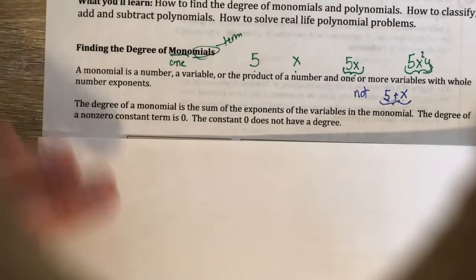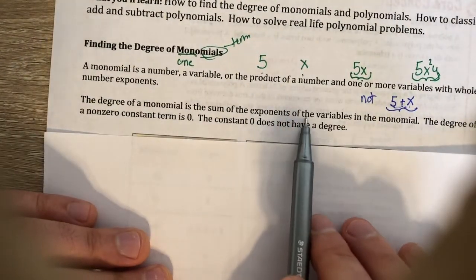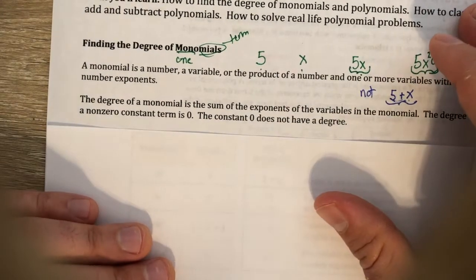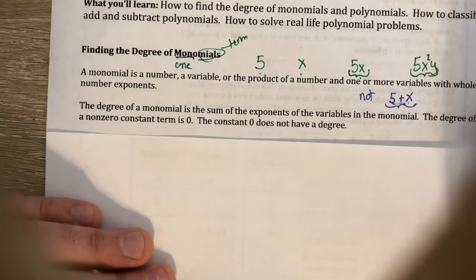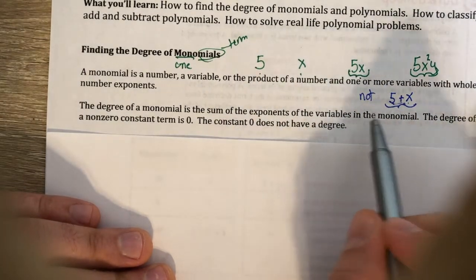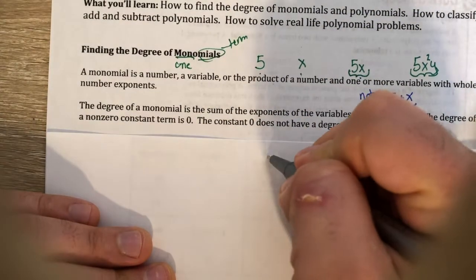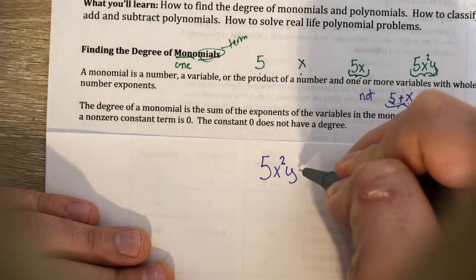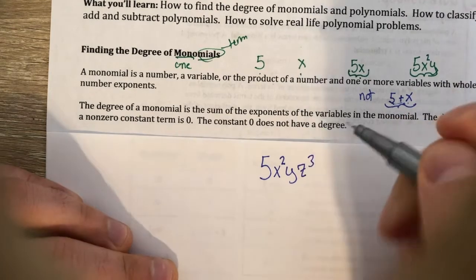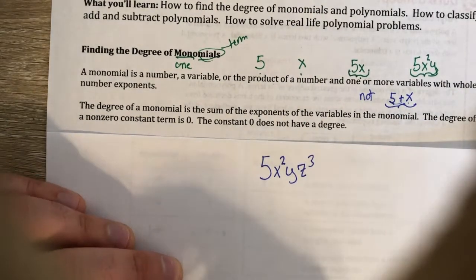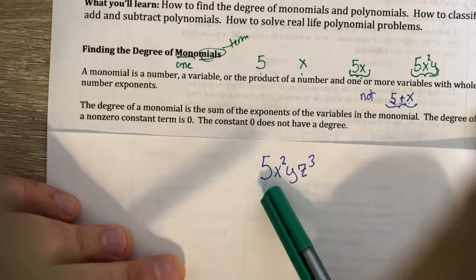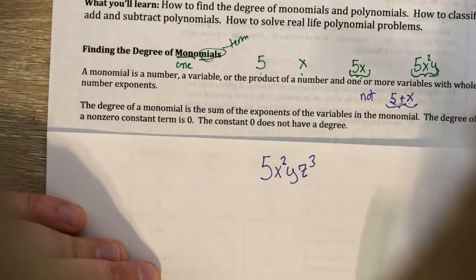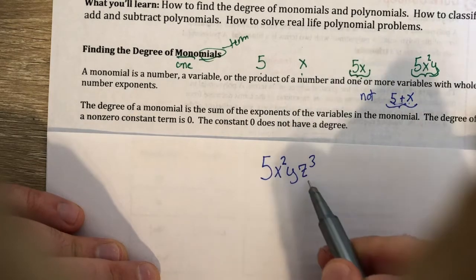The degree of a monomial is the sum of the exponents of the variables in the monomial. That's a lot to unpack there. The sum of the exponents of the variables. So let's just say I had something like 5x squared y z to the third. Okay, first of all, is this a monomial? Yes, it's all bound by multiplication. Numbers and variables bound by multiplication. So this is a monomial.